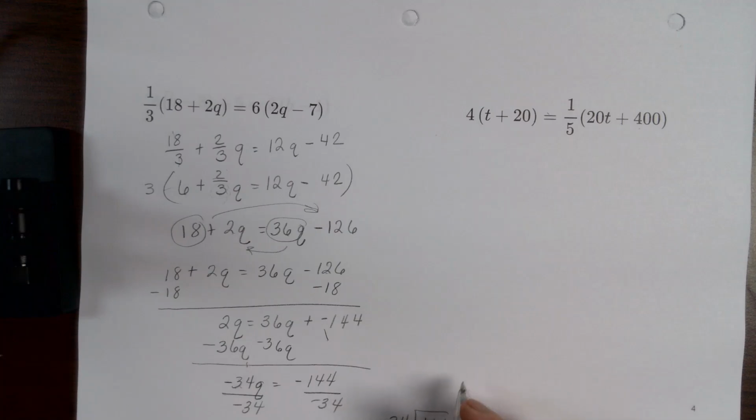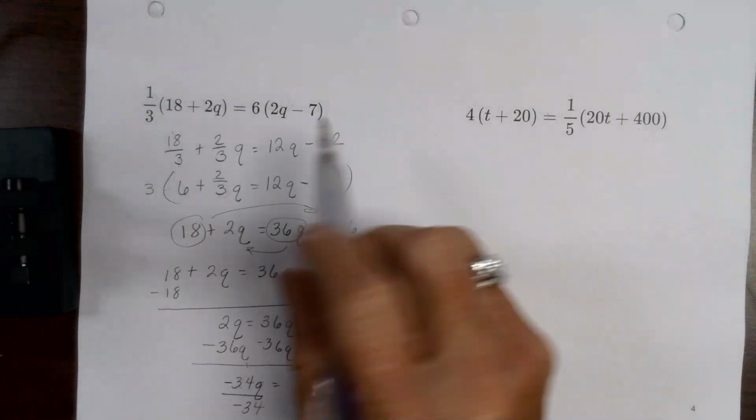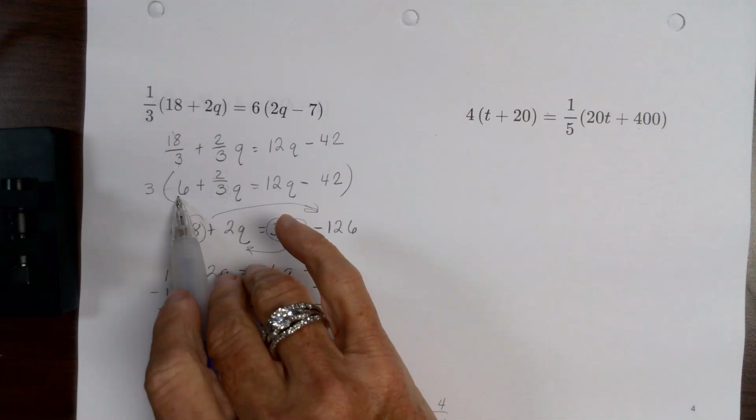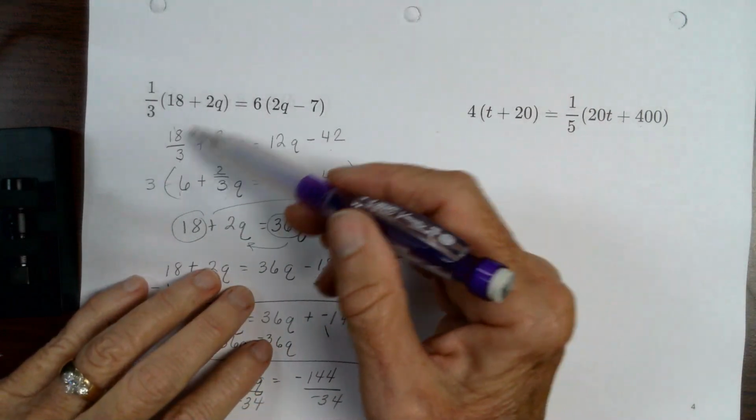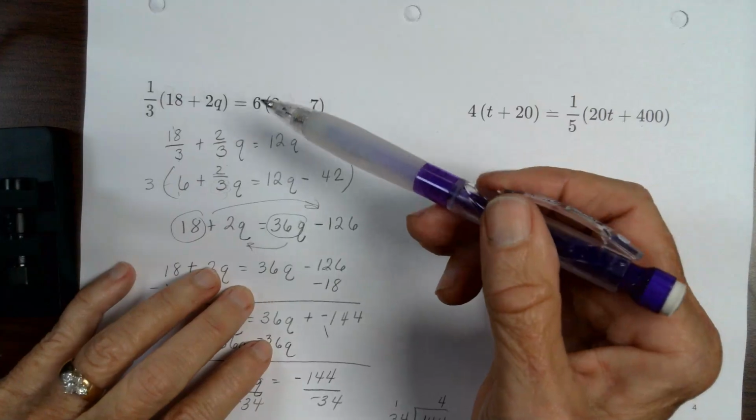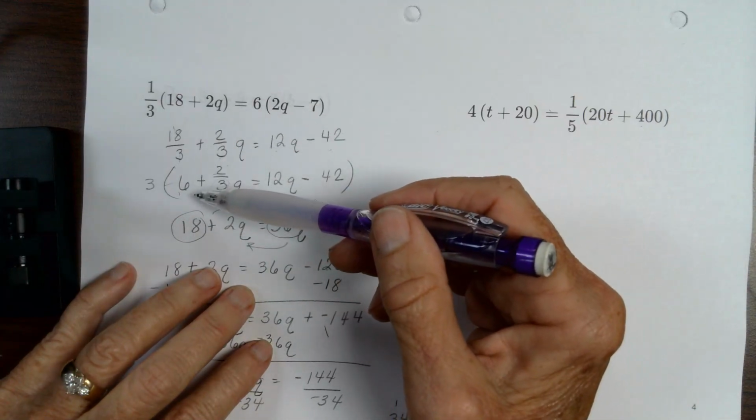Let's see. It's not going to be, might be 3. No. I feel like I might have copied something wrong. Make sure we didn't make any mistakes. You multiplied everything by 3.